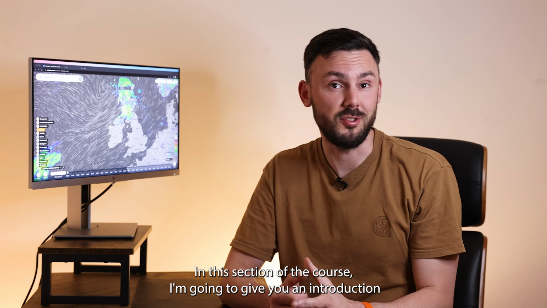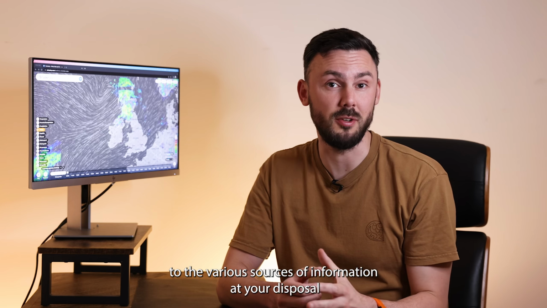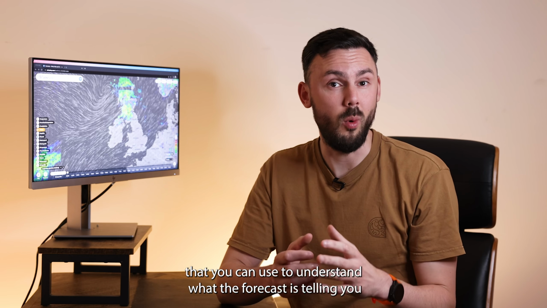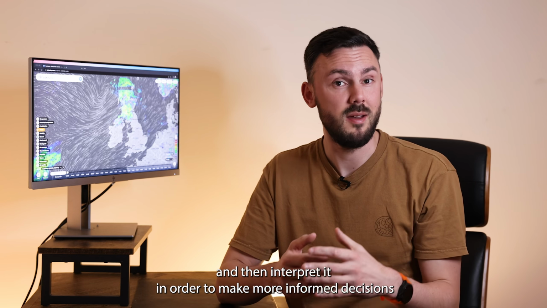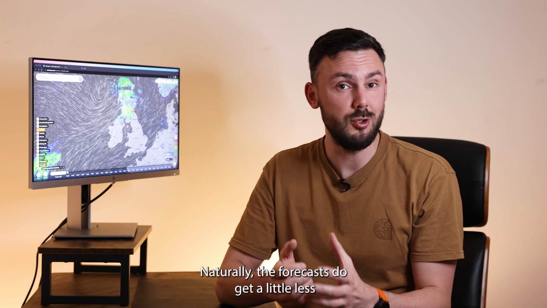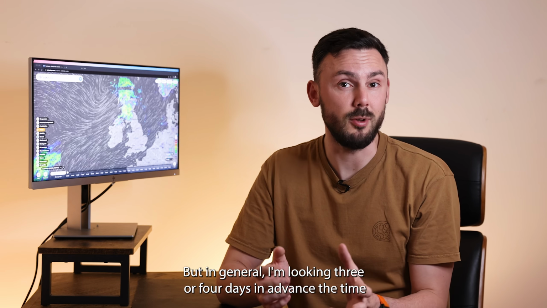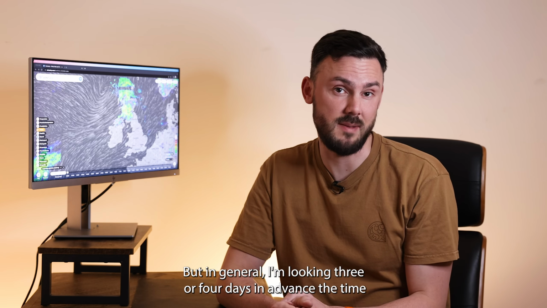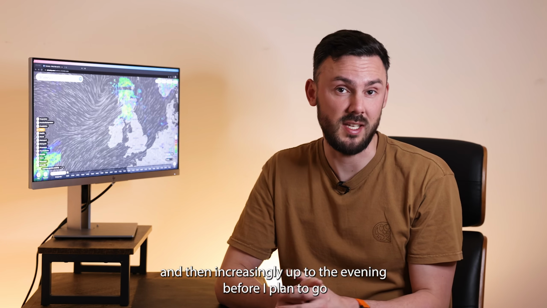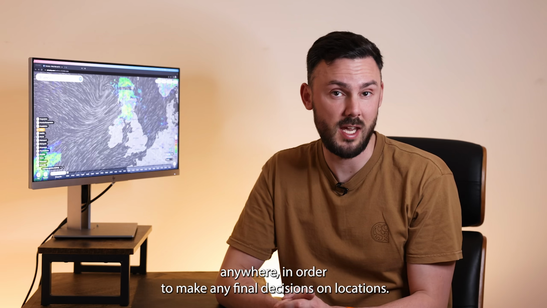In this section of the course, I'm going to give you an introduction to the various sources of information at your disposal that you can use to understand what the forecast is telling you, and then interpret it in order to make more informed decisions on where to go and what to photograph. Naturally, the forecasts do get a little less accurate the further in advance you are looking, but in general, I'm looking 3 or 4 days in advance at a time, and then increasingly up to the evening before I plan to go anywhere in order to make any final decisions on locations.